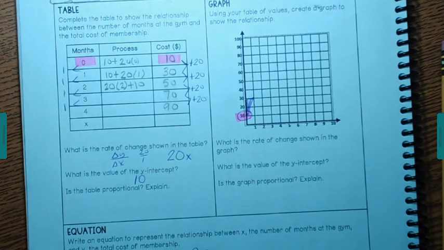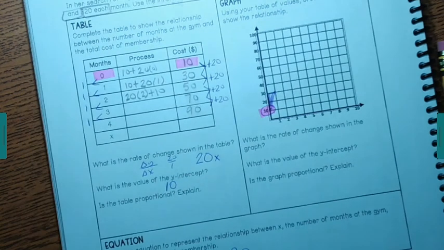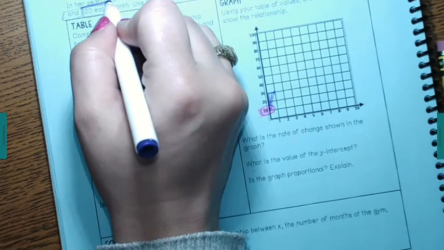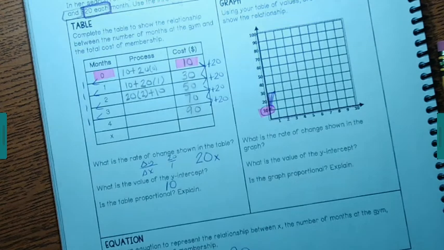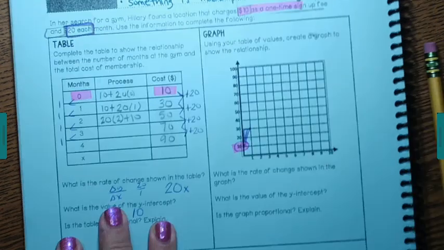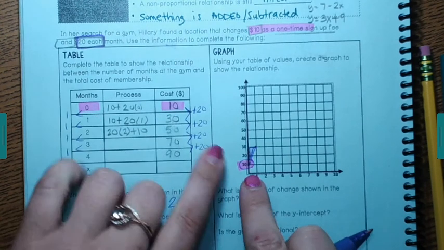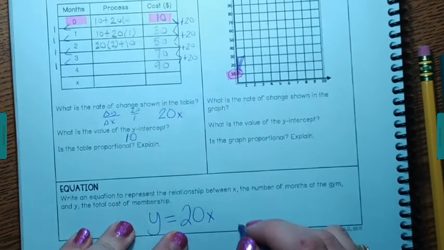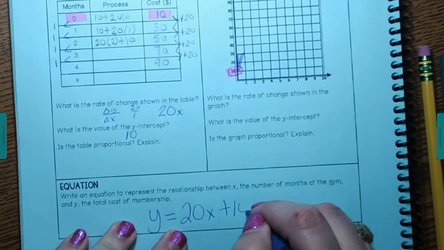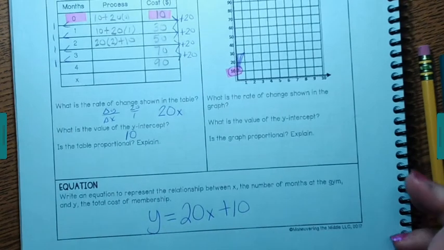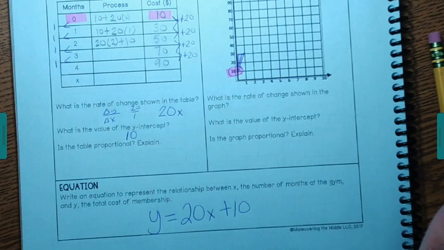Now watch here. Your rate is also the thing when you see the word each, every, per, that tells you you have a rate. Okay? And we'll look at some in just a minute. Now, what was my y-intercept? 10. My y-intercept is plus 10. If it doesn't say negative or if you're not subtracting, then just know that you're adding. Okay?